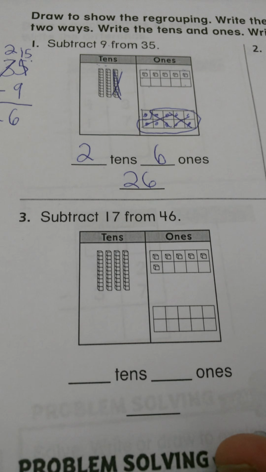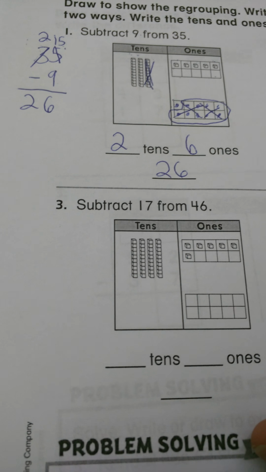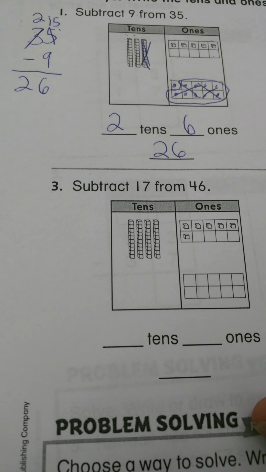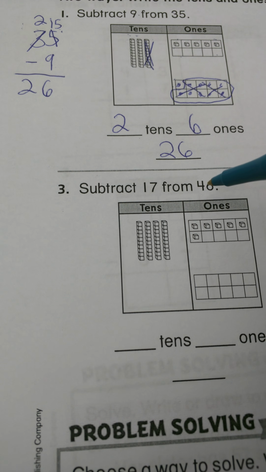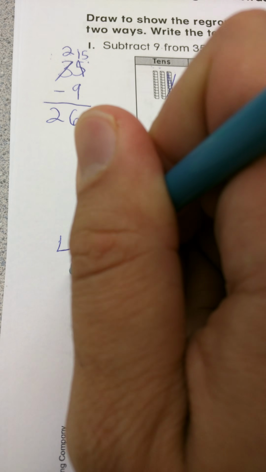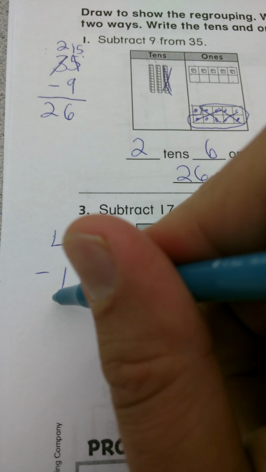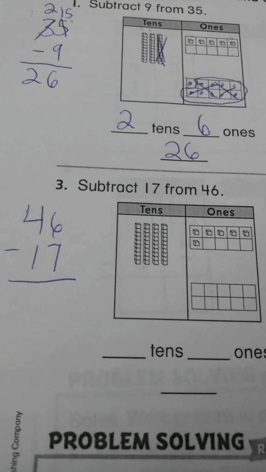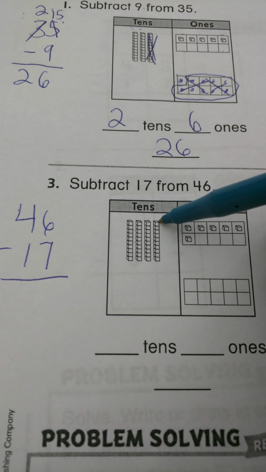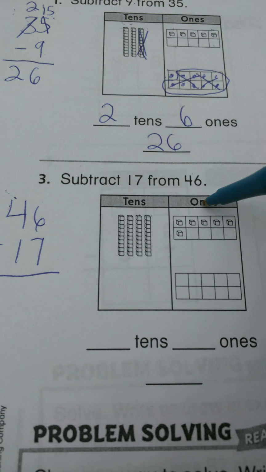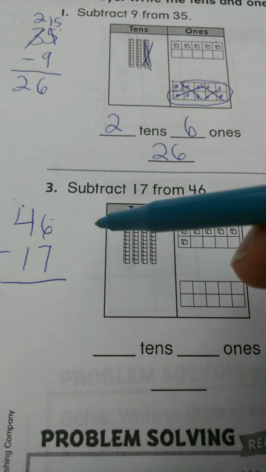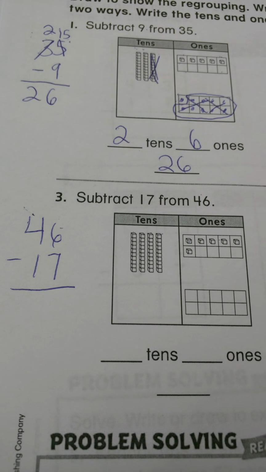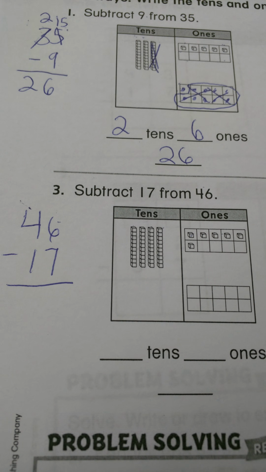It's no different than how you might have done it when you were in school, if you're an adult that's listening to this. All right, so again, we have another problem down here. Subtract 17 from 46. I'm going to write my larger number on top, just again to show what we are doing in traditional format. I have 1, 2, 3, 4 tens. I have 1, 2, 3, 4, 5, 6 ones. And again, we're taking away 17. So we have to think about how we're going to do this.